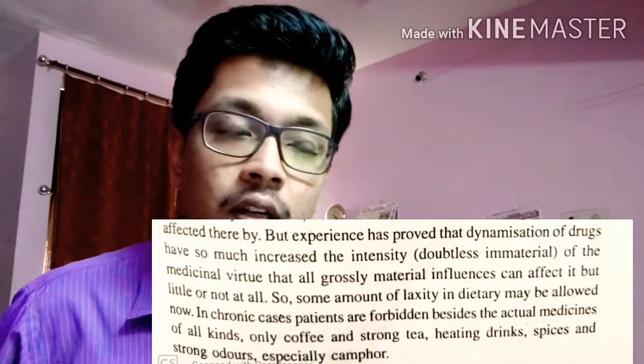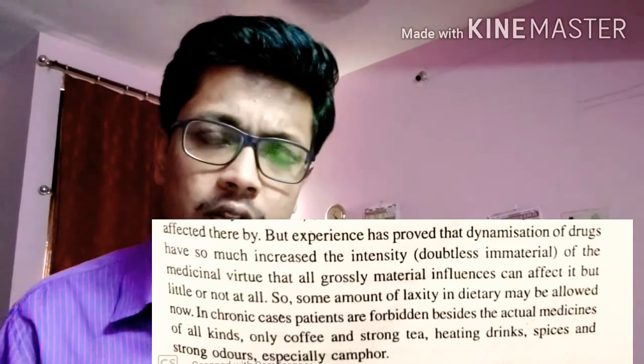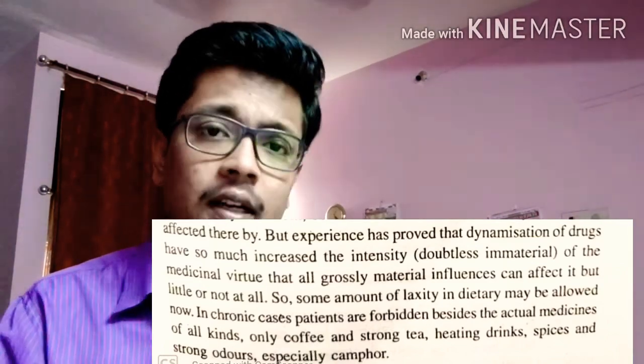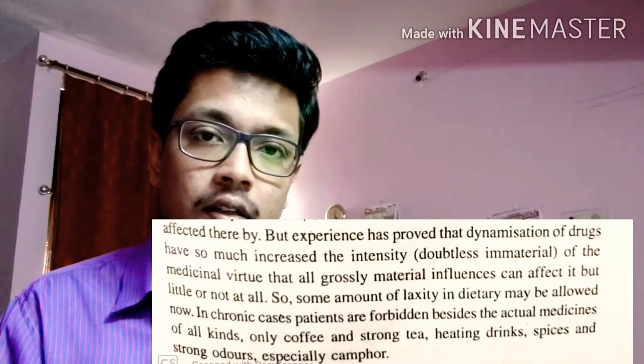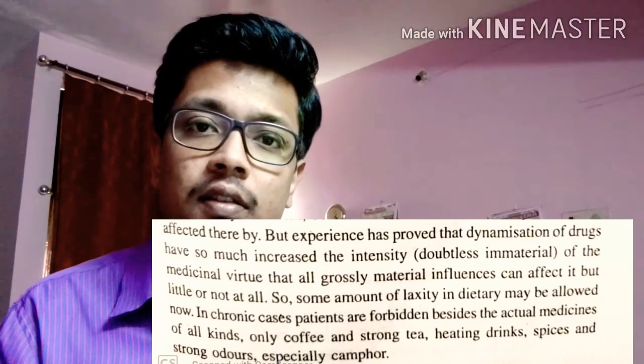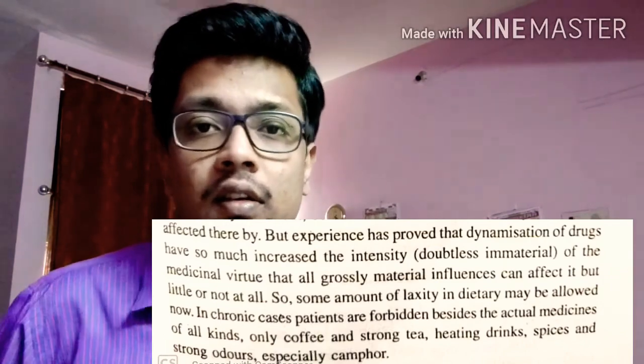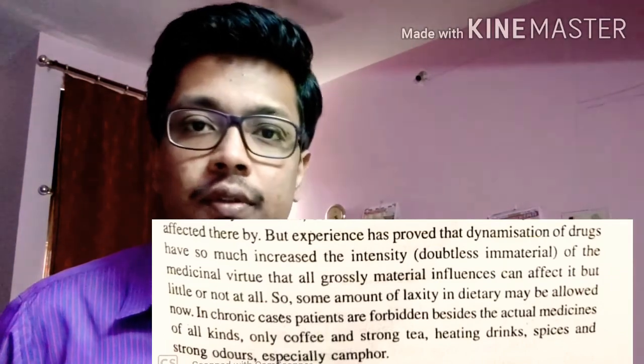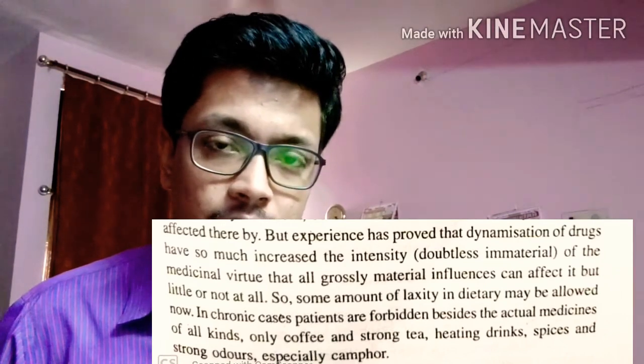What he has said also in the last line is that certain articles, especially in patients who are chronically suffering, who have chronic disease of any kind, certain things like strong coffee and camphor, any kind of coffee actually, are considered as a universal antidote. If you have knowledge of materia medica, you know this, that almost all medicines can be antidoted by coffee or camphor or any strong smelling substances.